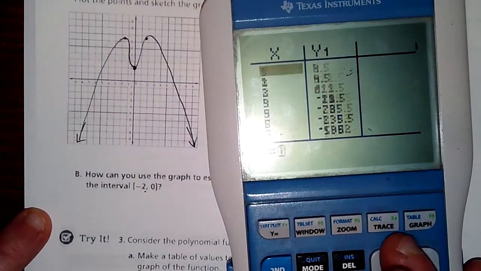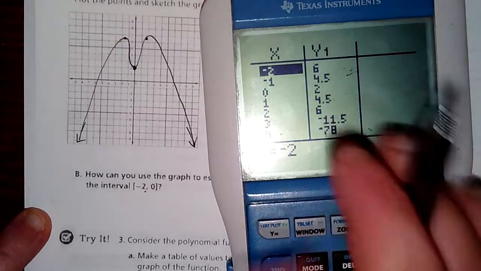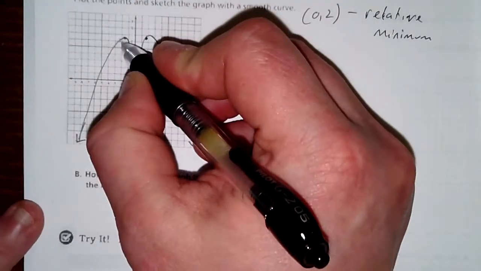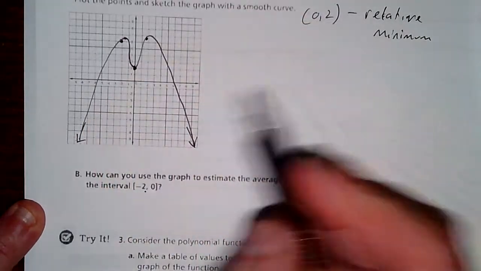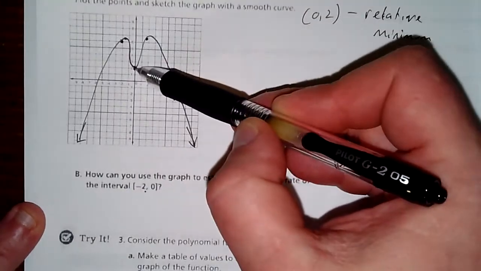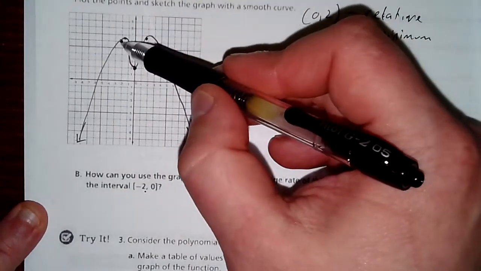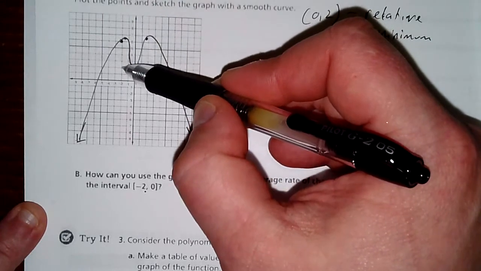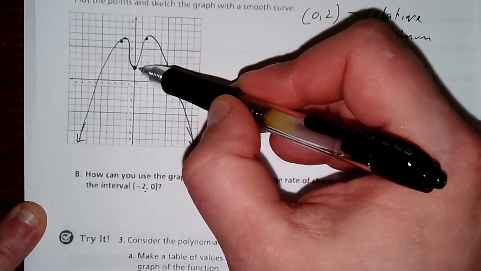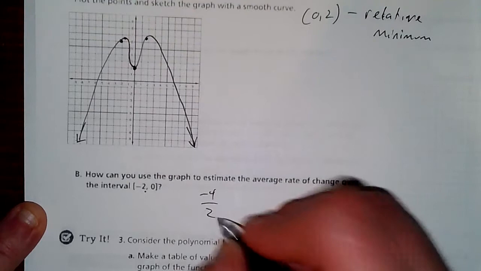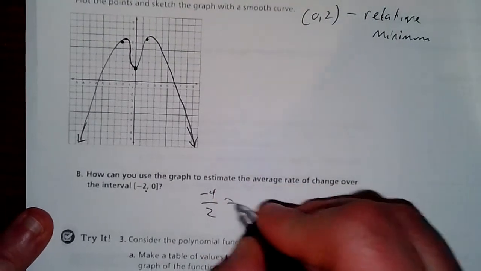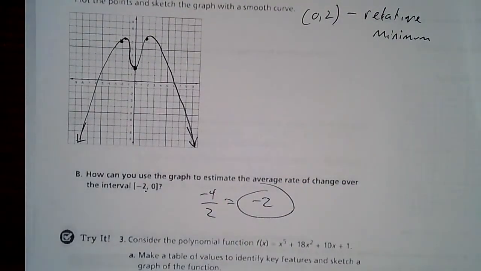So at -2, it's at 6. So this coordinate here is this spot right at 6. So from this spot to that spot, we just want to count the rate of change. So it's going to go down 1, 2, 3, 4, and right 1, 2. So down 4, right 2, for a rate of change of -2. That's really just a review concept. Nothing too crazy or too new there at all.